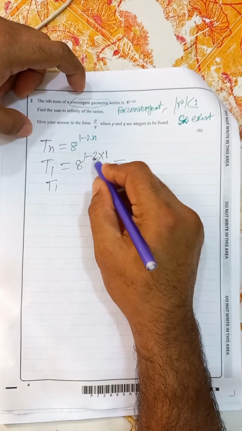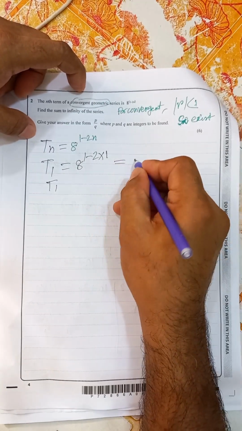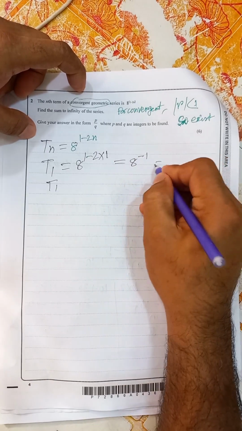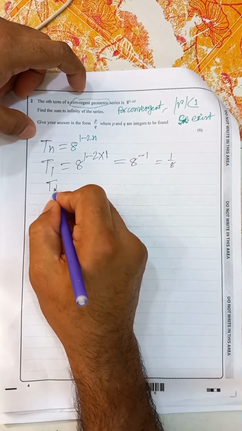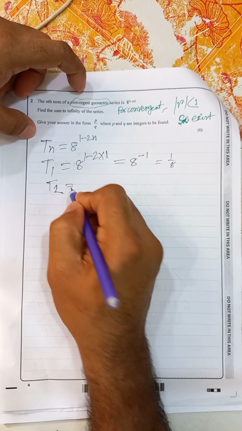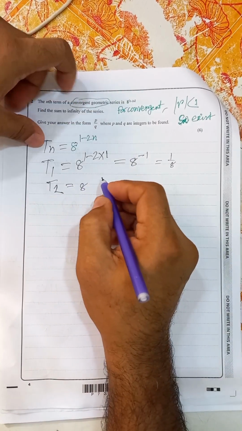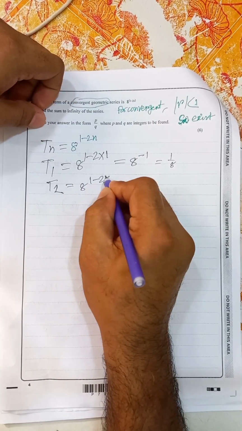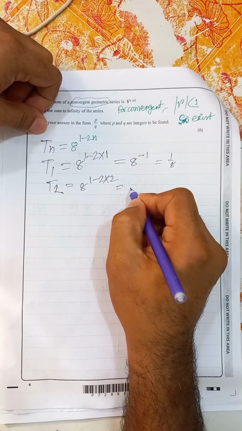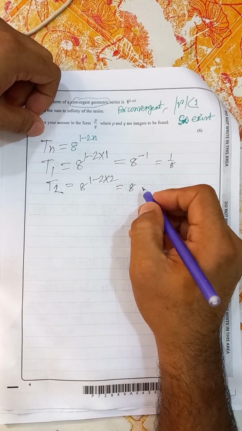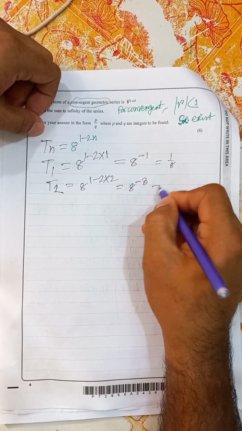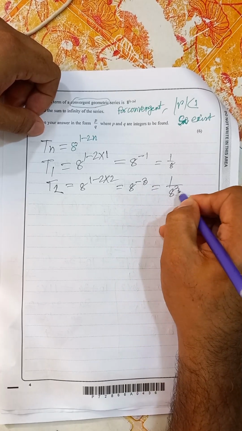So for T1 we get 1 minus 2, that is negative 1, 8 to the power negative 1. We could write 1 over 8. Now T2 equals 8 to the power of 1 minus 2 times 2, instead of n you write 2. 1 minus 2 times 2 is 1 minus 4, that is 8 to the power negative 3. We could write 1 over 8 to the power 3.